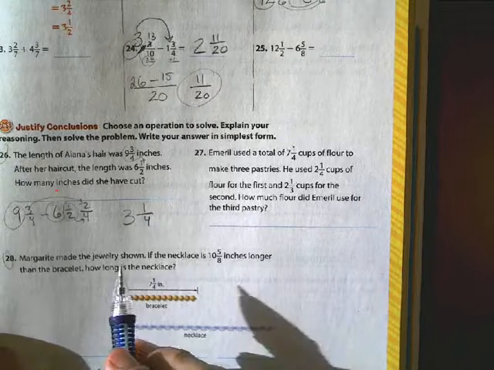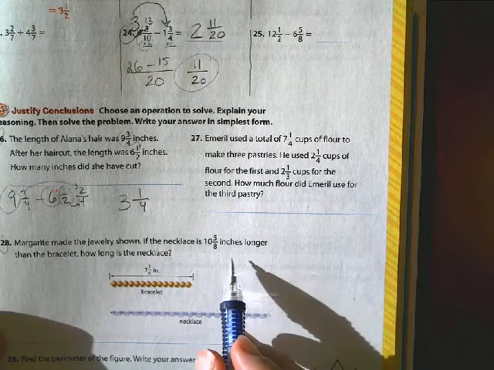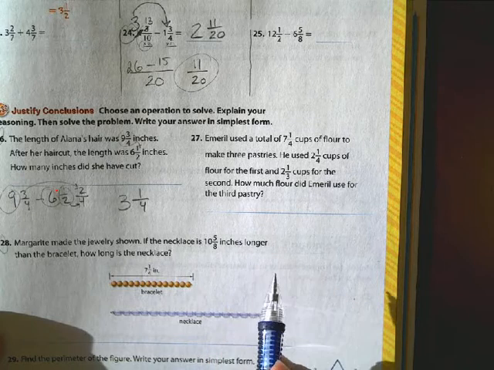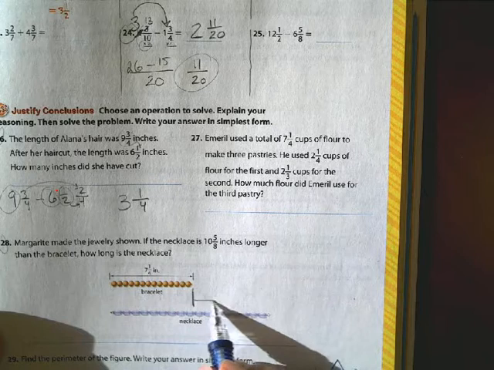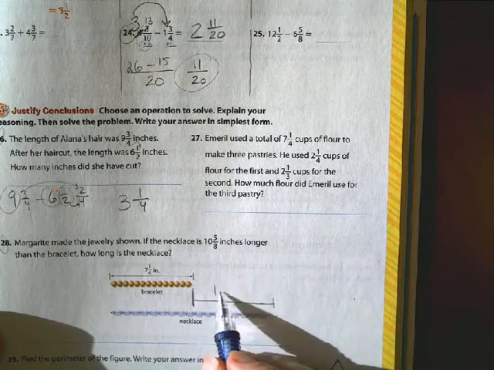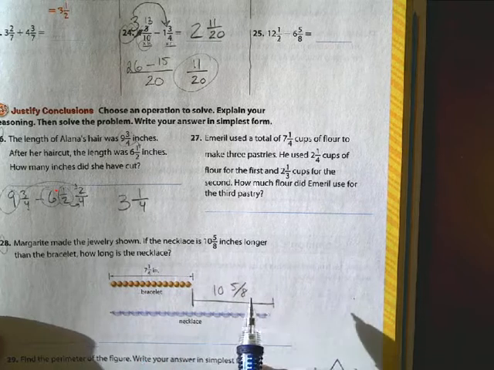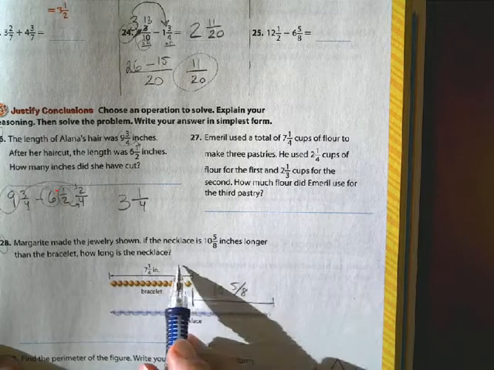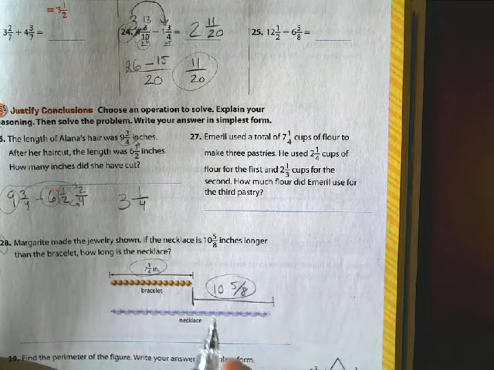And let's look at number 28. Marguerite made this jewelry shown. If the necklace is 10 5/8 inch longer than the bracelet, how long is the necklace? So what it's saying is this necklace from here to here is 10 5/8 longer than what's there. It wants to know the whole thing, which means we're going to be combining those two pieces together.